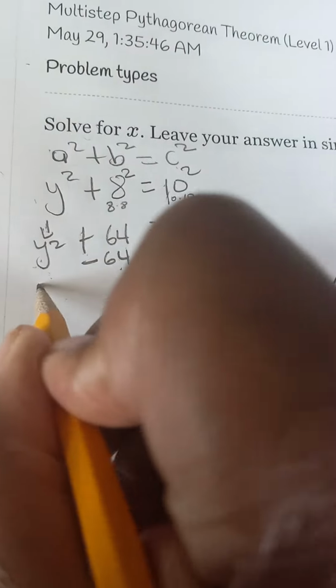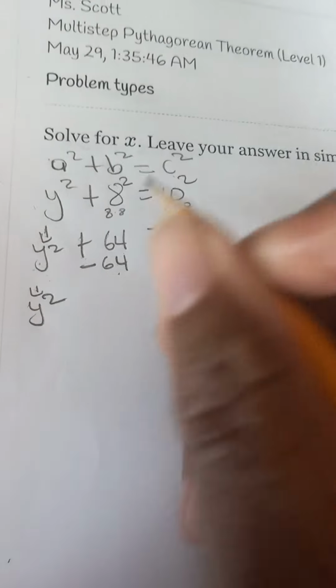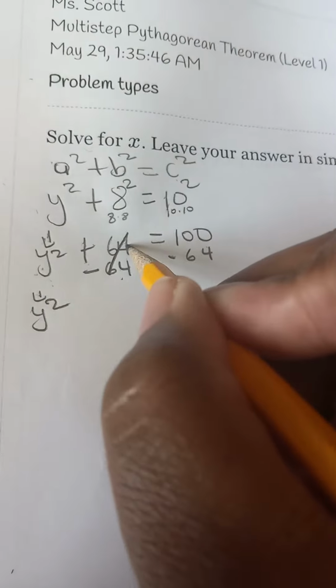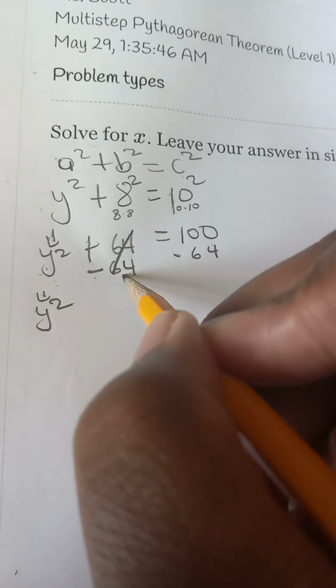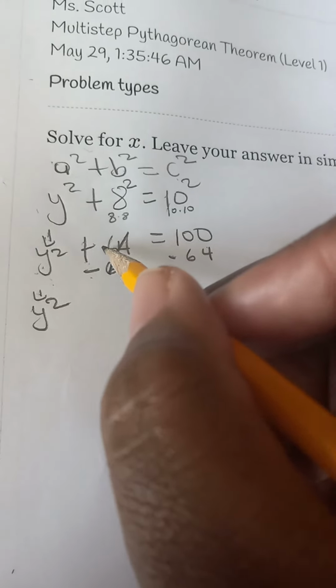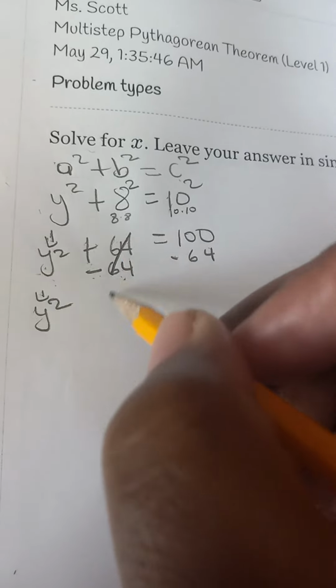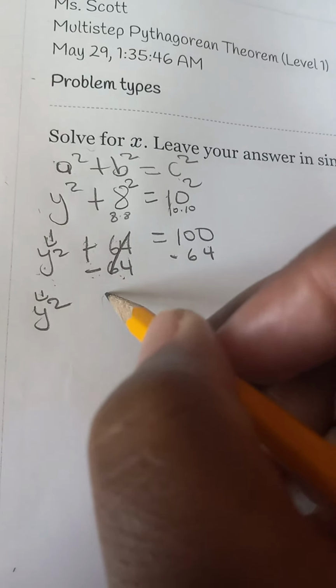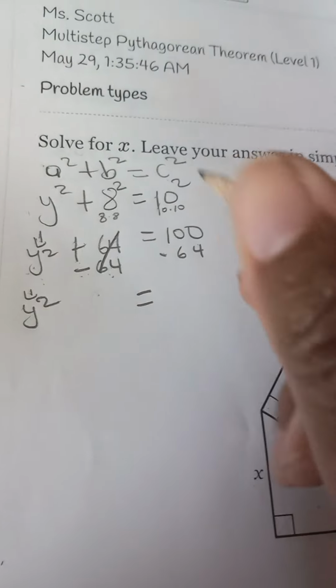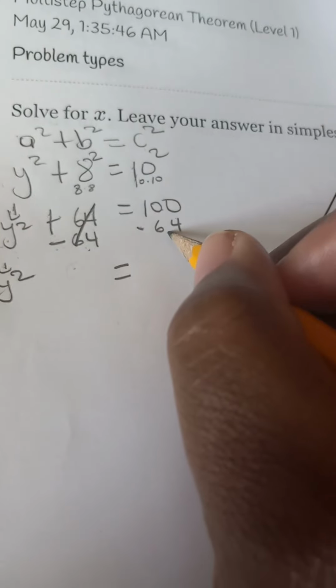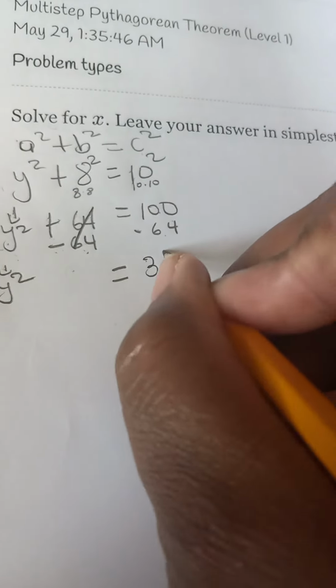So now I have my y squared. I'm not ready for it yet. The plus 64 and the minus 64 cancel out. You have two different signs with the same number, they cancel out, that's 0. And then I have my equal 100 minus 64, and that's going to give me 36.